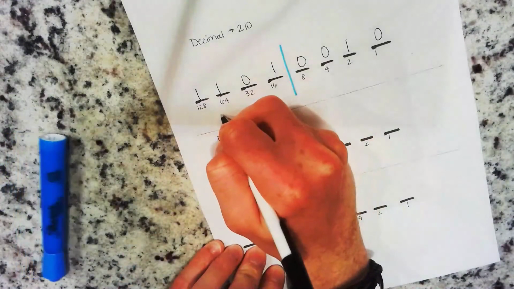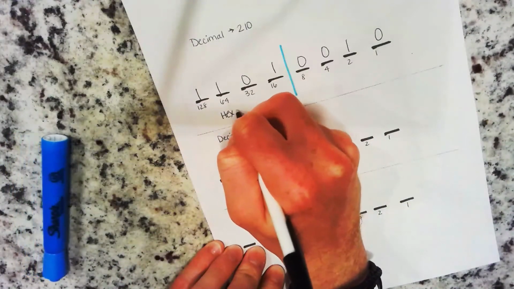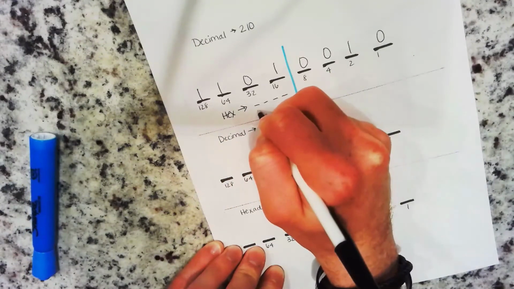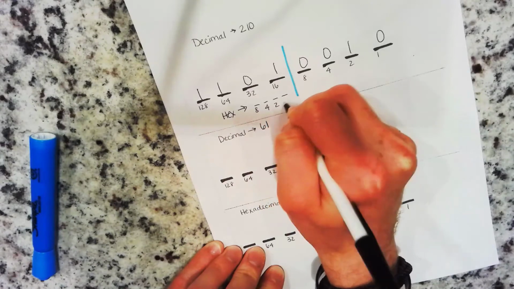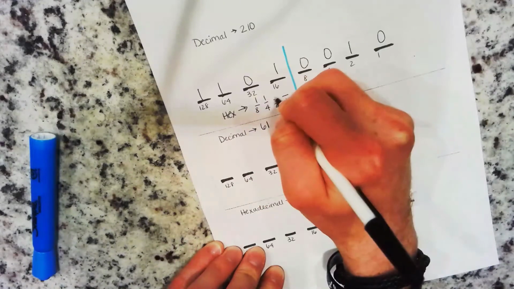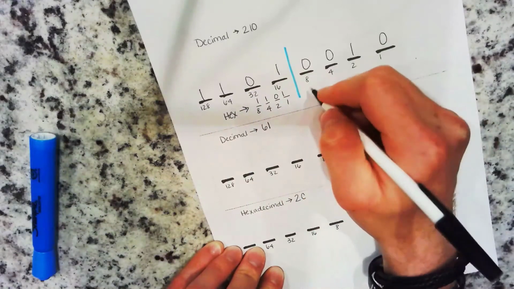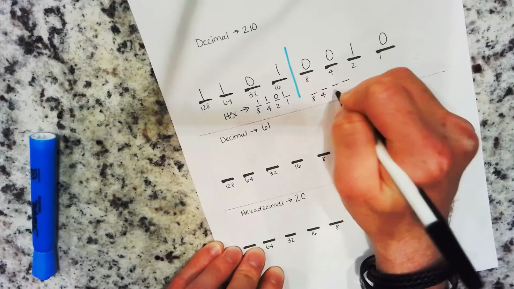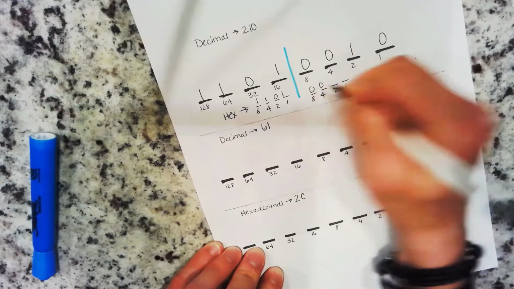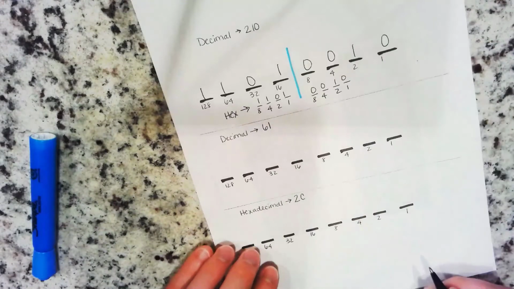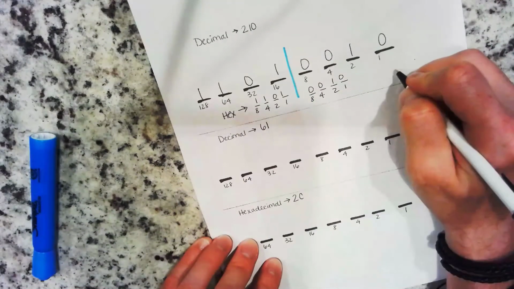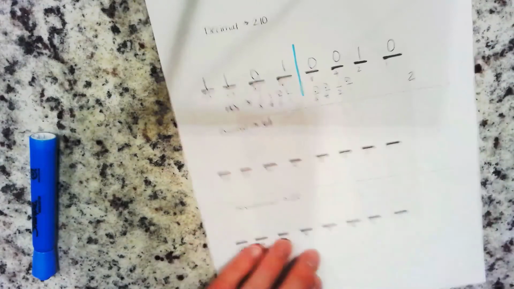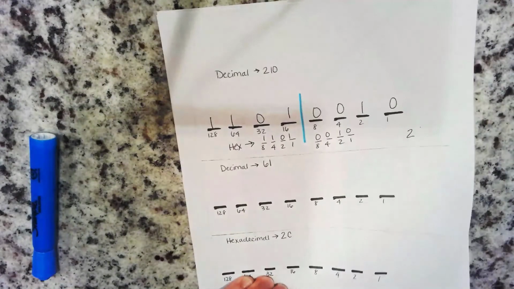So in hexadecimal, if I do 8, 4, 2, and 1, I end up with 1, 1, 0, 1 straight from there. And then over here, 8, 4, 2, and 1, I end up with 0, 0, 1, 0. That one you should be able to tell is a 2. And for this one over here, if you want to look at your chart, you certainly can.